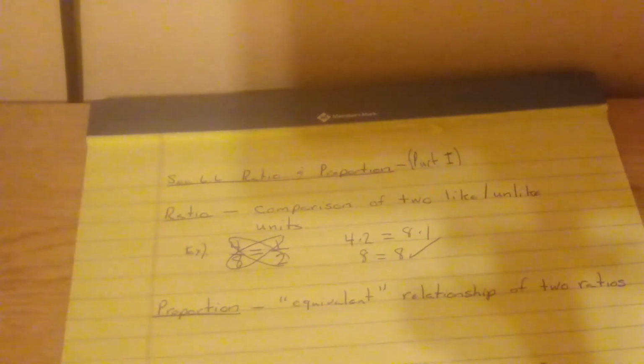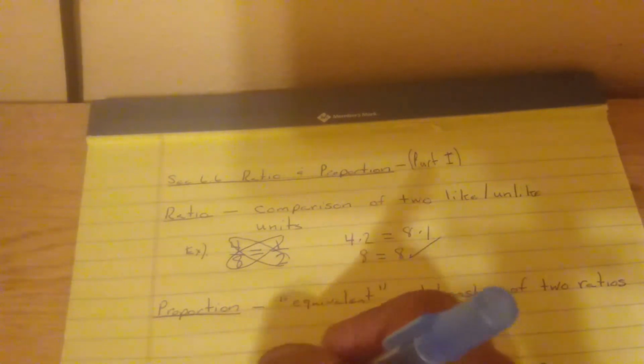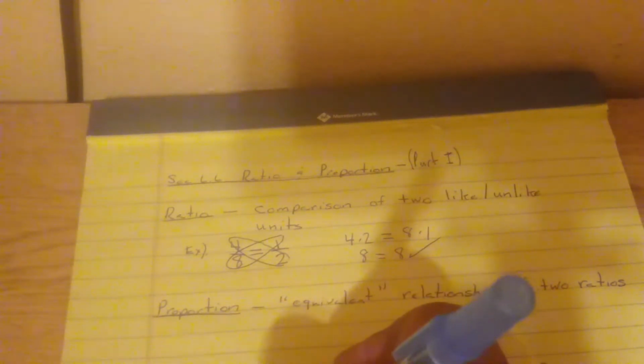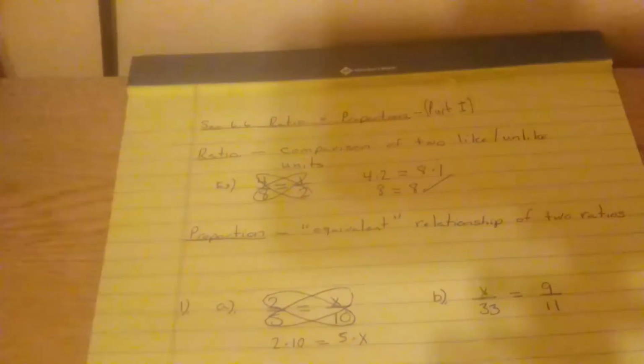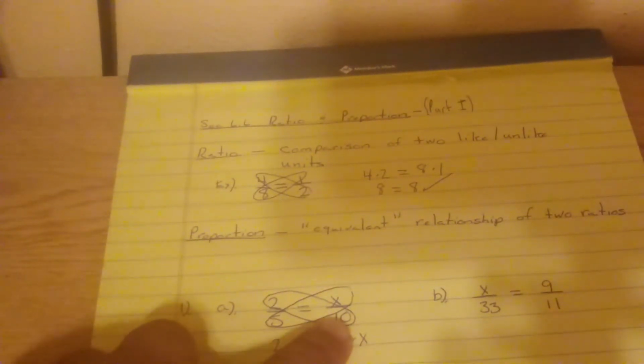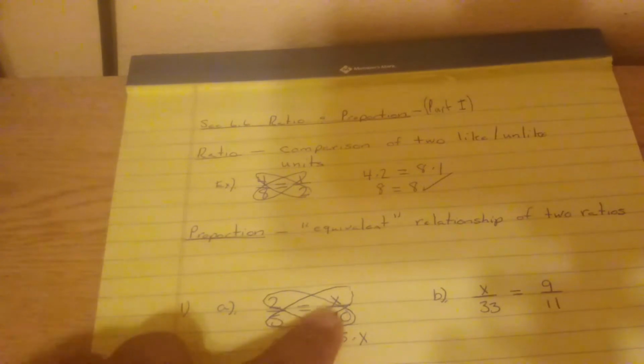So in this particular case, what you're going to do is go ahead and multiply 2 times 10, and multiply 5 times x. Now it doesn't matter where you place these things, as long as you place them either to the left or to the right, as long as you understand that that's what we're going to do with these things. So once again, get the numerator, multiply it times this denominator, 2 times 10, and do the opposite, 5 times x. In other words, get this denominator, multiply it by the numerator.